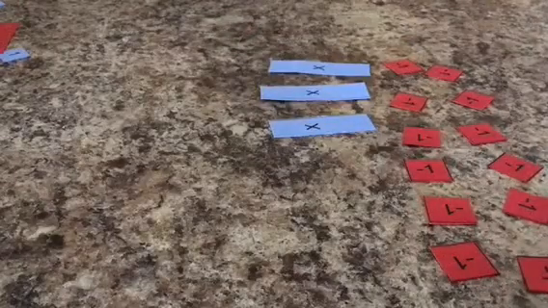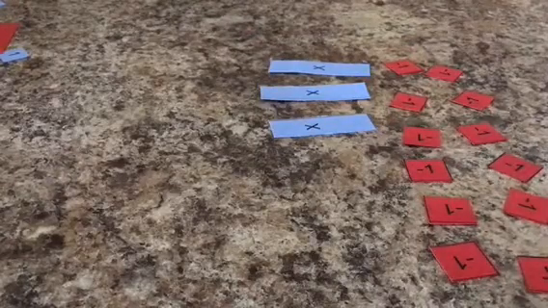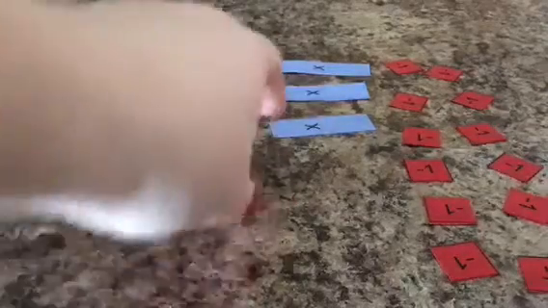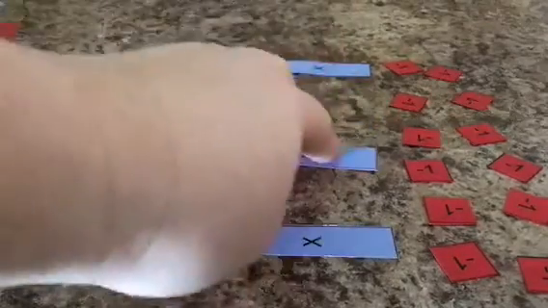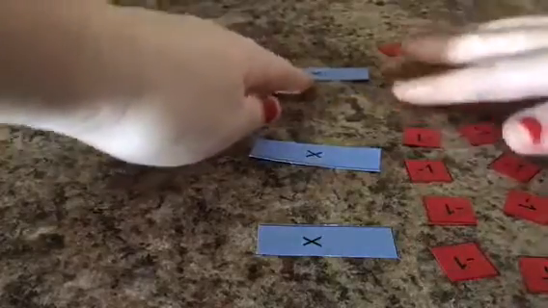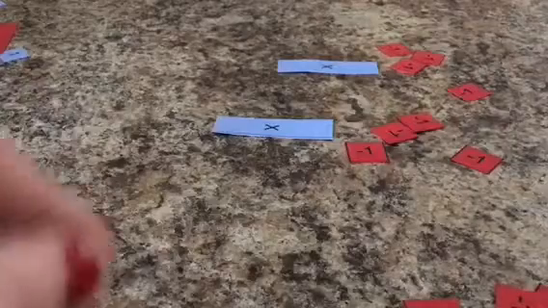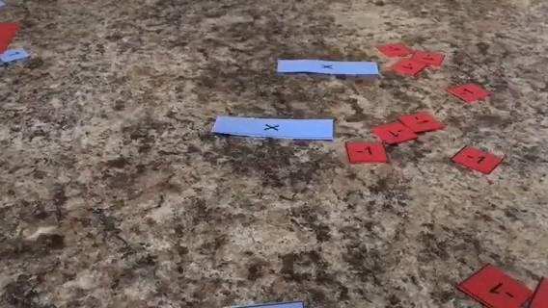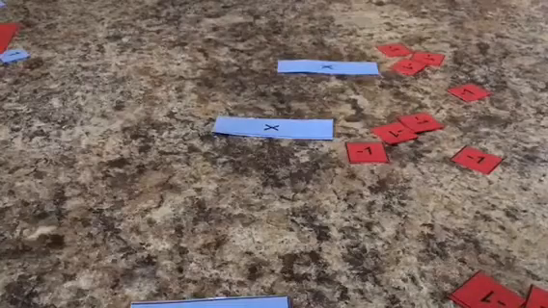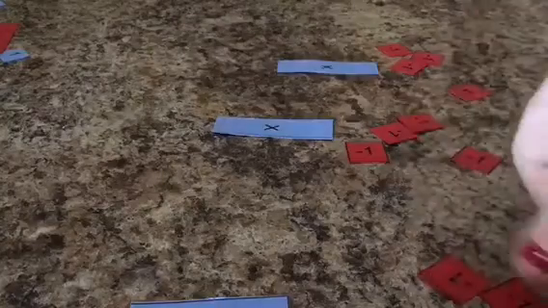And in order to solve for x, we have to divide. So we have 3x, so we're going to be dividing by 3. So we're going to put these into 3 groups. And each group has x, and each has negative 4 in it. So x would equal negative 4. So we sum that down.